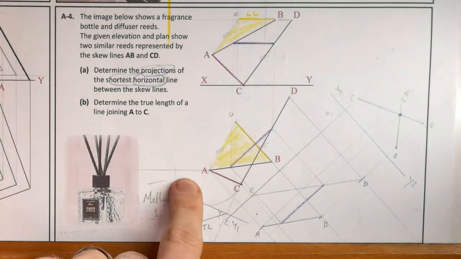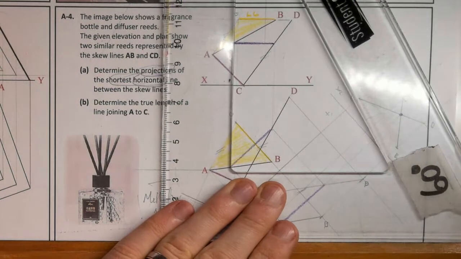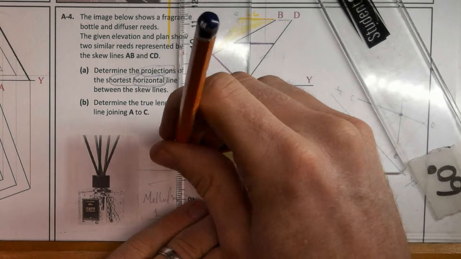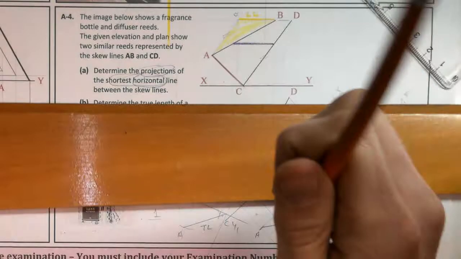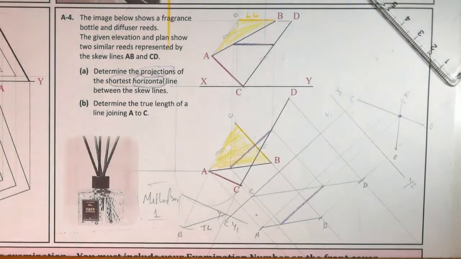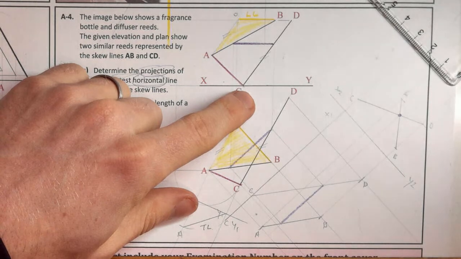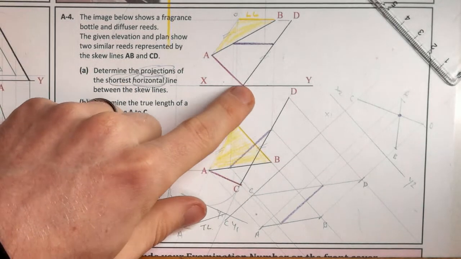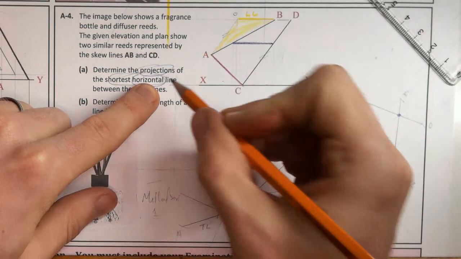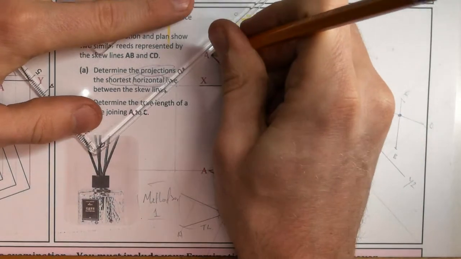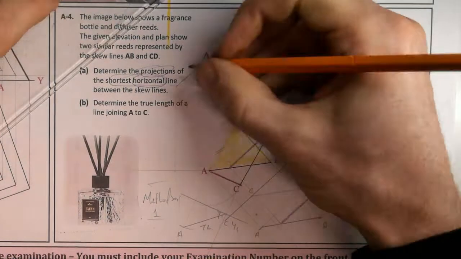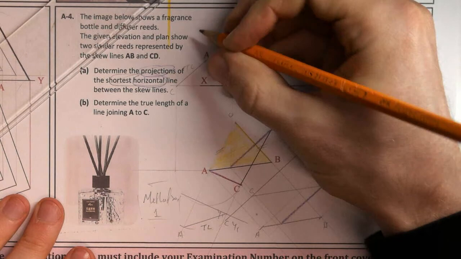That's the position of it there, and I can project that up into my elevation. A is the point which I was rotating about, C was the point that has rotated, so C comes across, and that is also true length.